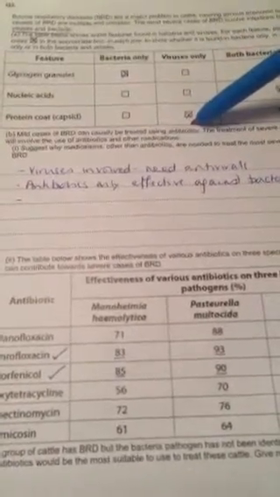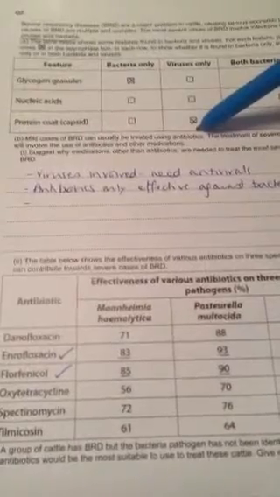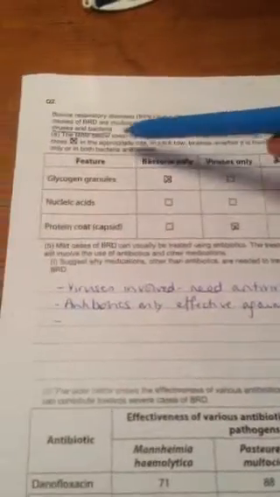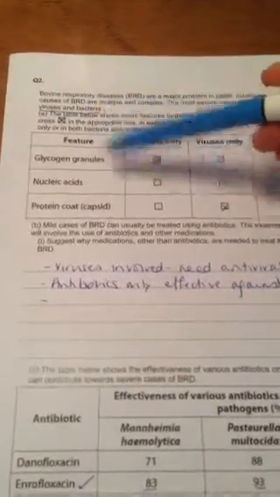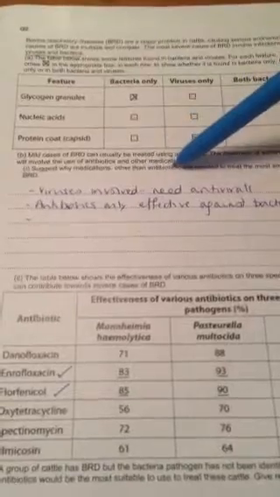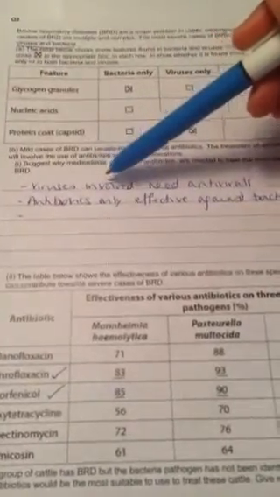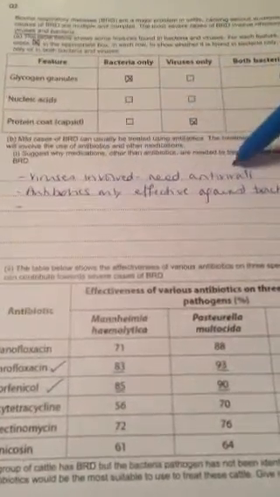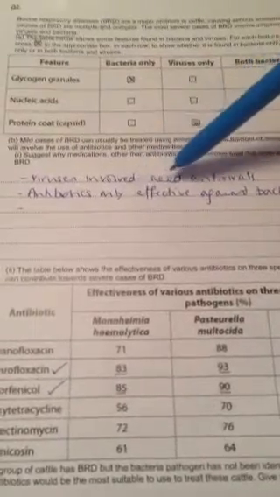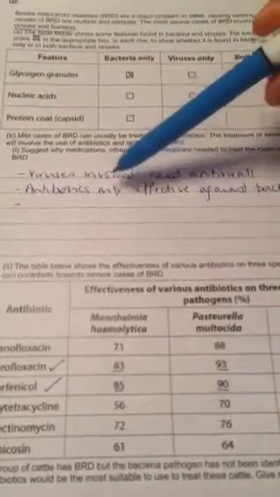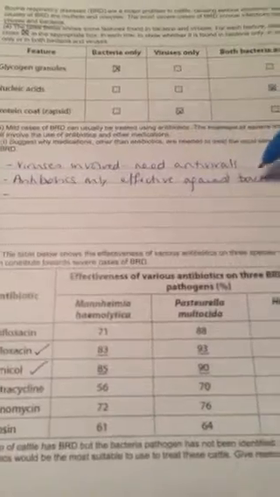BRD cases can be treated with antibiotics. However, up here in the stem of the question, the most severe cases of BRD involve infections of viruses and bacteria. So they're saying, why not just antibiotics? You're saying, well, viruses are involved and they need antivirals. Actually, there's 2 marks in there. So there's another dash. Antibiotics are only effective against bacteria.